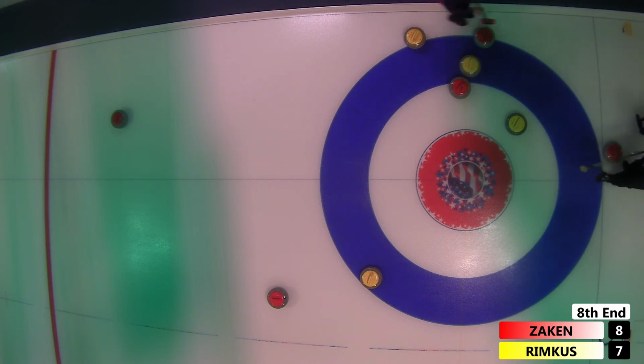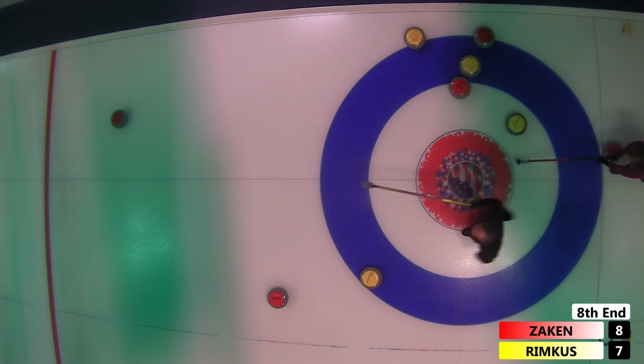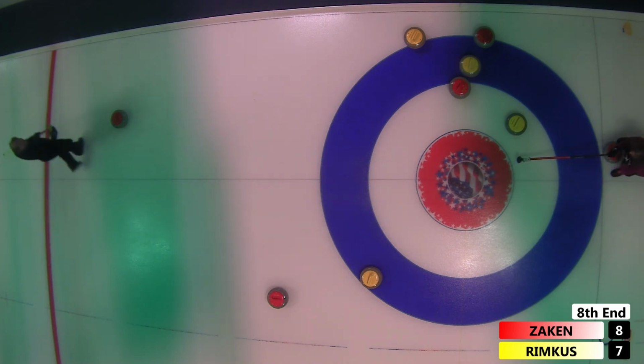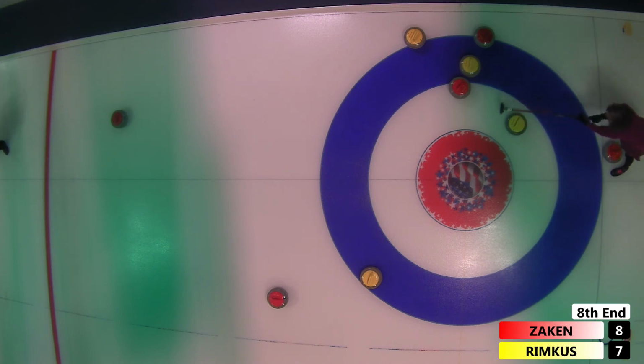So he's gonna have a nice turnaround. I mean, he could even just come and sit on it, or pop it out and be counting too. So all of a sudden, Zaken could be back in the driver's seat here. But remember, yellow does have the hammer, so all he needs is an open draw for the win. Yep, which he still has. In fact, Mark has to give it to him because he has to get rid of this yellow. So he can't block the open draw.